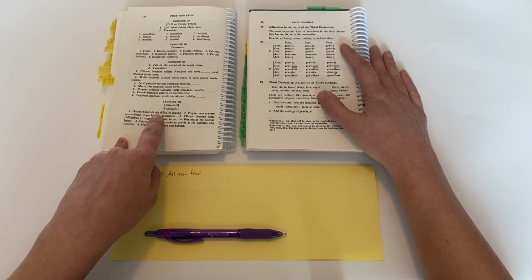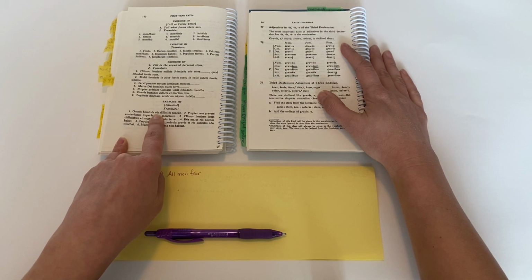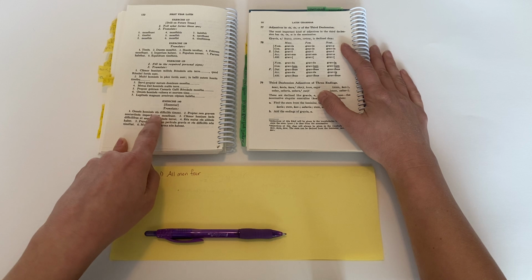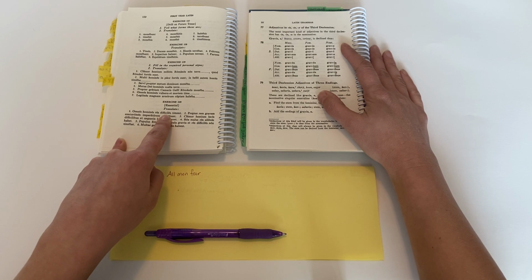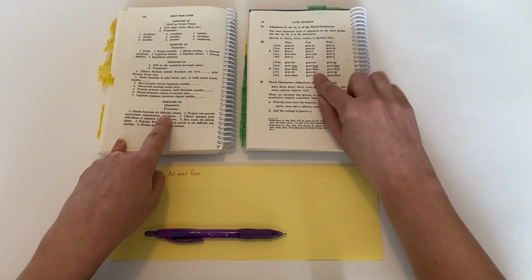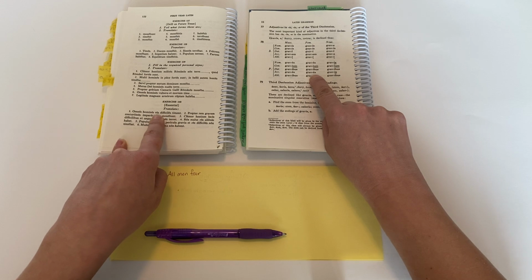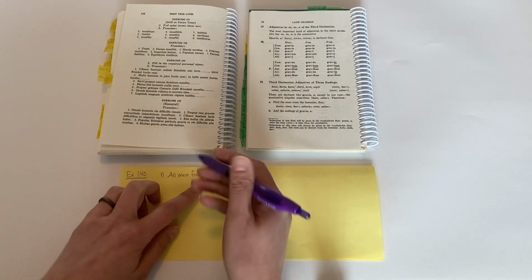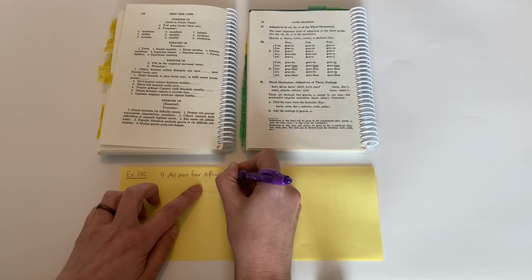And fifth declension nouns are feminine. So we've got gender, number, case, feminine, plural, accusative. So we want to make sure our difficiles is also feminine, plural, accusative. And there it is, that es ending. So difficult things. All men fear difficult things.